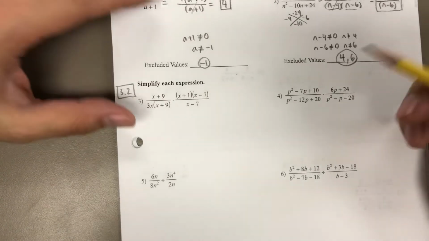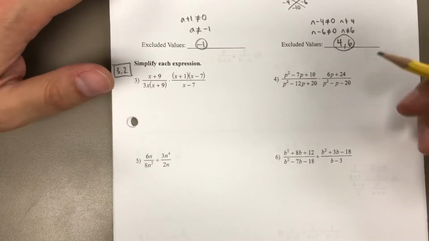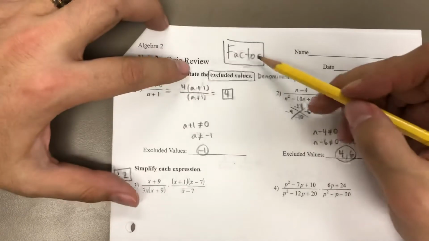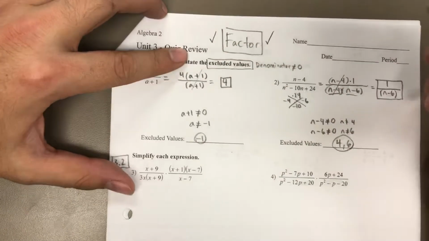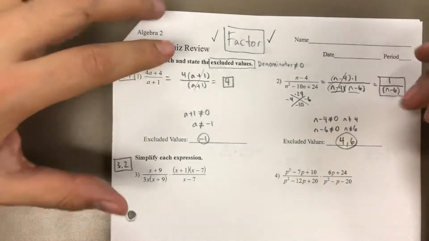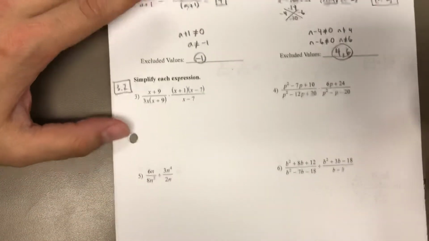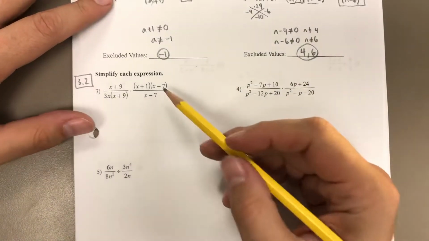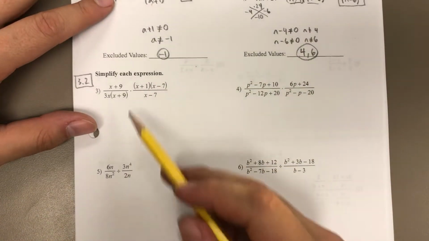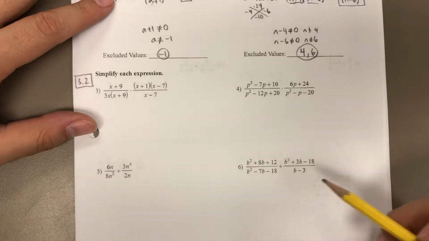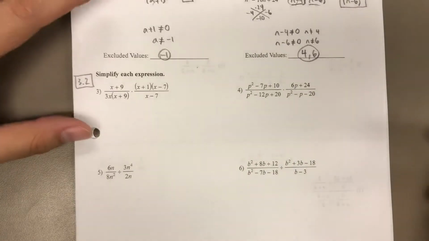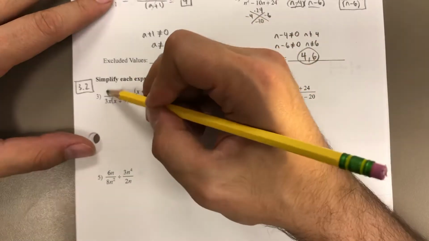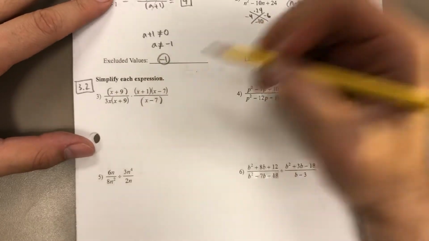So what we need to do when we're multiplying or dividing rational expressions is factor first. We always want to factor every expression that we can to see if we can cancel anything out to simplify it to make life easier for us. So for number 3 and number 5, they're already factored. Number 4 and number 6 are ones that we're going to have to end up factoring. So number 3 is really easy because we already have all the factors written out.